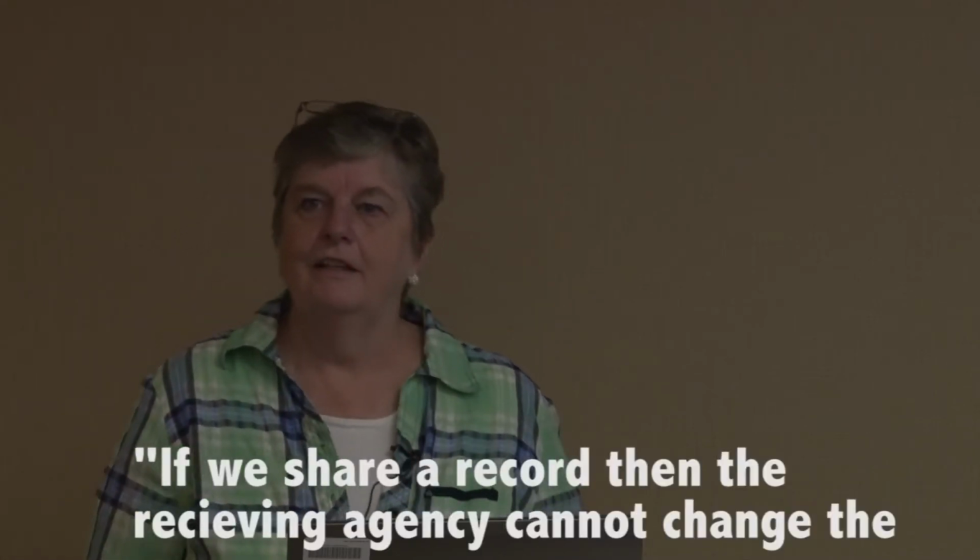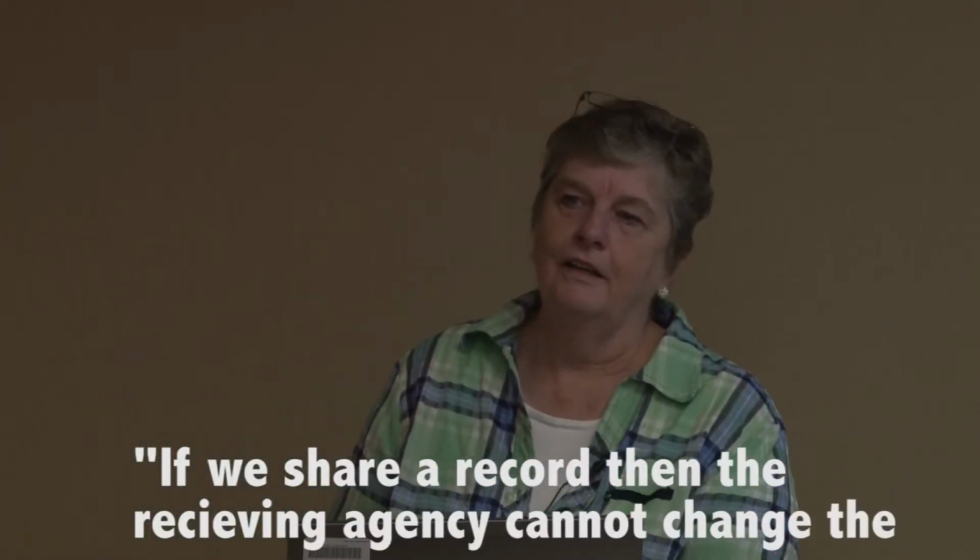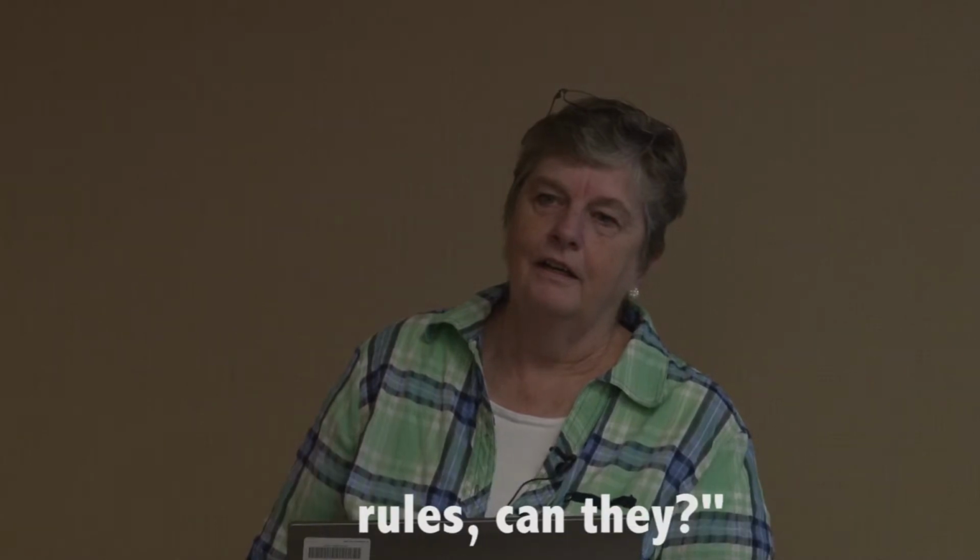If we share a record, then the receiving agency cannot change the rules, can they? They cannot. The recipient agency must abide by the same classification, and you must notify them what the classification is. I think you could notify them as it pertains to a set of records as opposed to every record individually, but you can work that out.